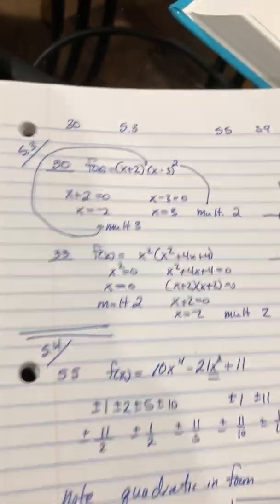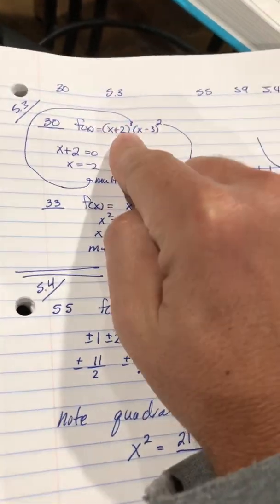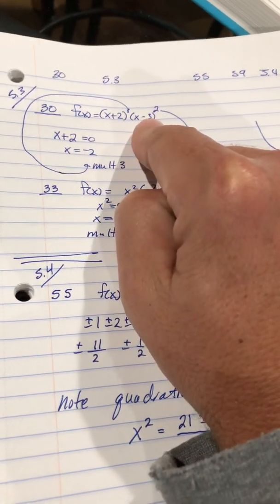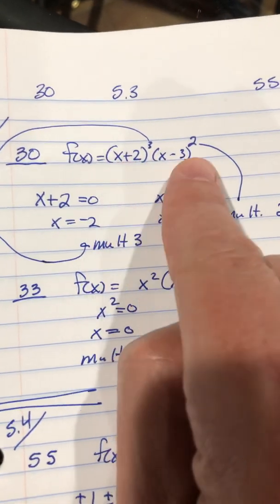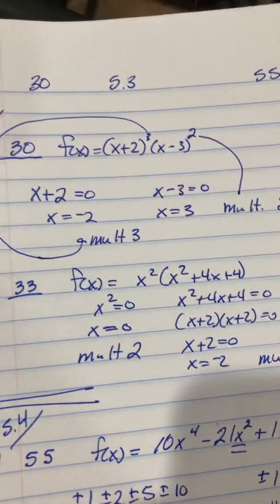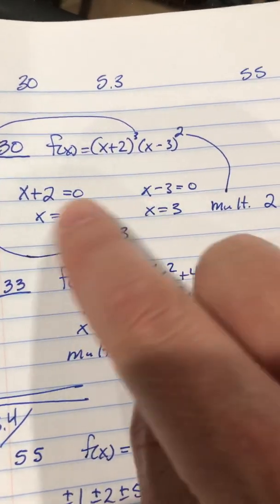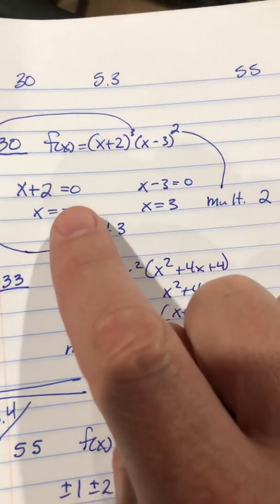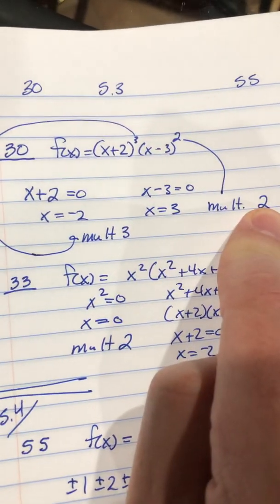So I've had a request to do a couple of problems, and the first problem is number 53, and it's just asking you to find the roots as well as the multiplicity. So you take your factors. For 53, they already gave it to you factored. You take your factors, you set each factor equal to 0, and you solve for x. So your roots are -2 and 3, and the exponents determine your multiplicity.